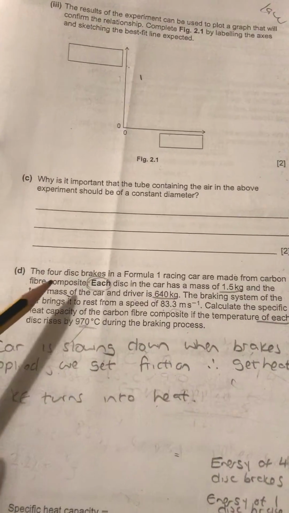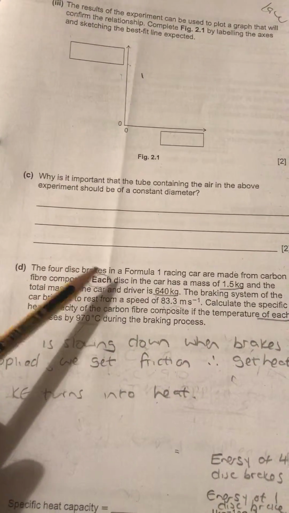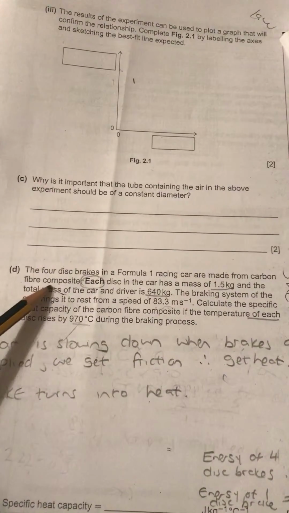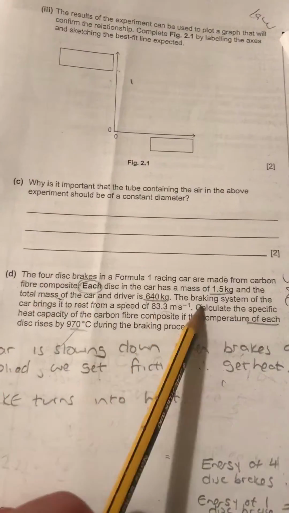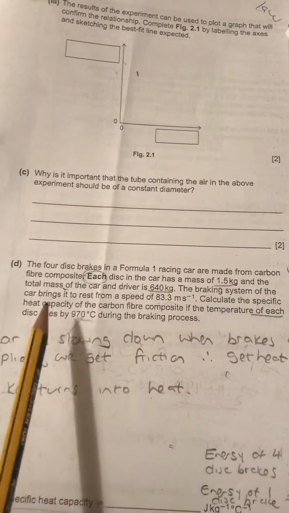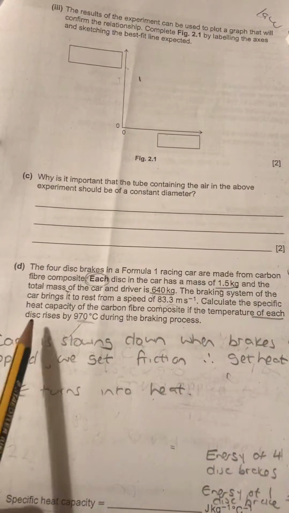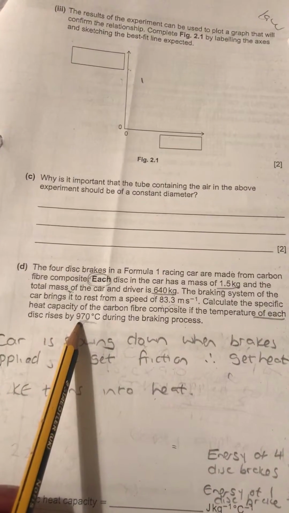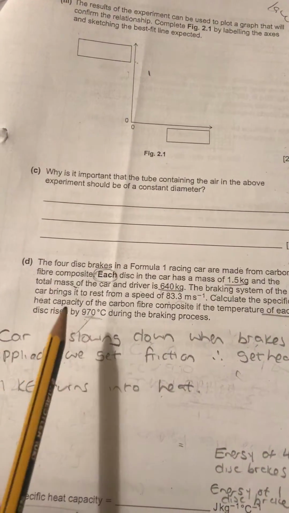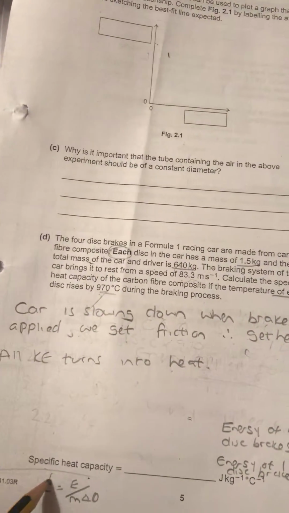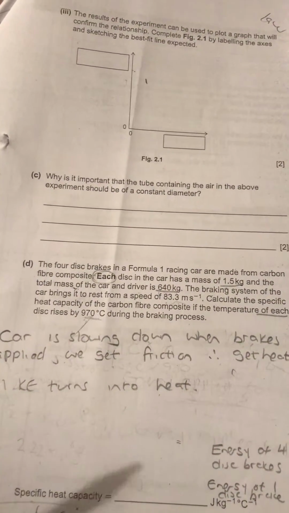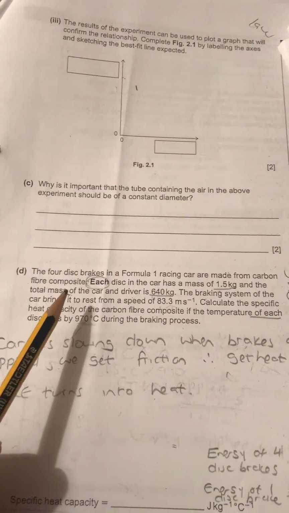It says here there are 4 disc brakes in a Formula 1 car, and they're made of this carbon fibre composite material. It gives us some information about each of the discs: that they have a mass of 1.5 kilograms, and that during that slowing down, their temperature rises by 970 degrees for each disc. They want us to find the specific heat capacity value of the carbon fibre composite.